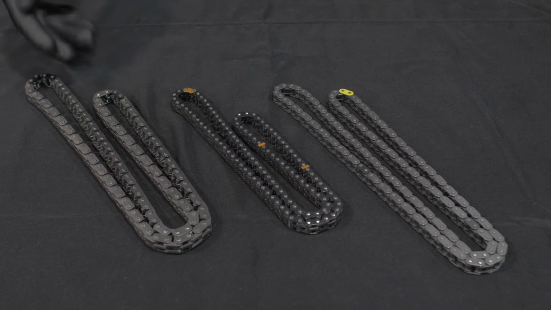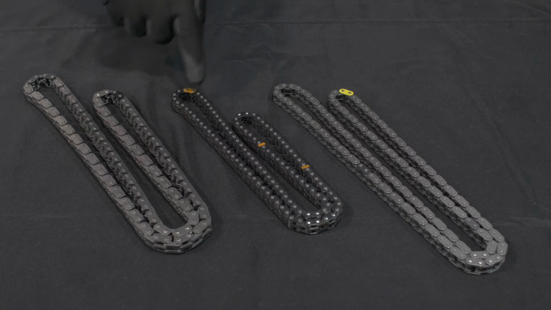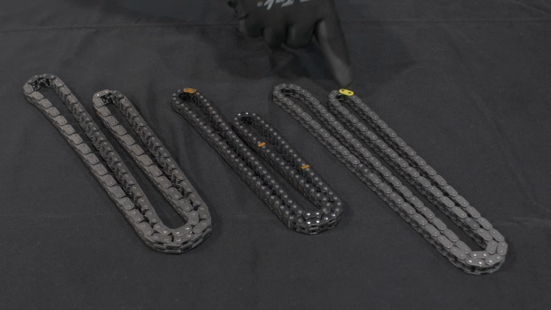Timing chains in some applications have marked chain links that align to sprocket timing marks for the installation process. Chains can have multiple marked links depending on the application to align to sprockets of a drive system.